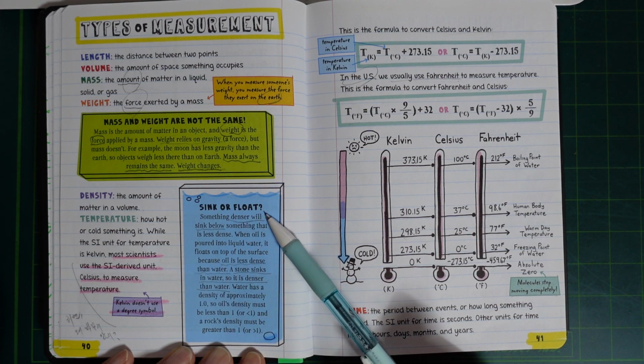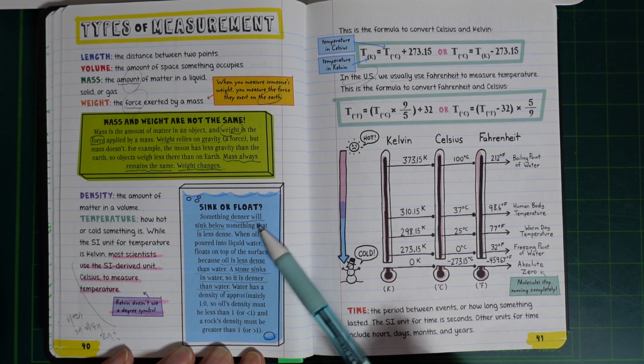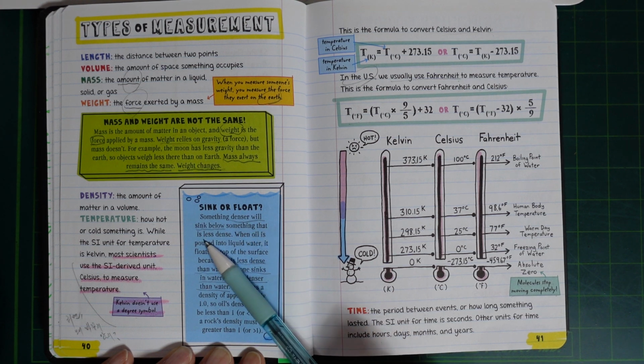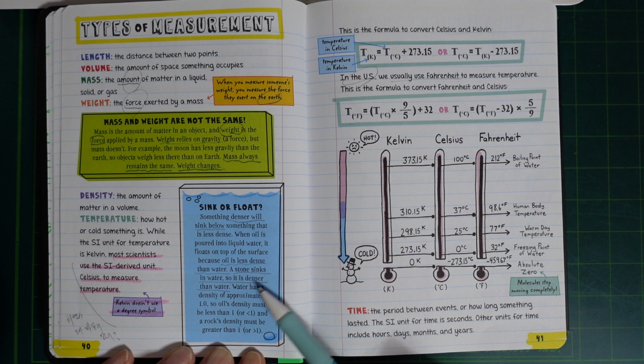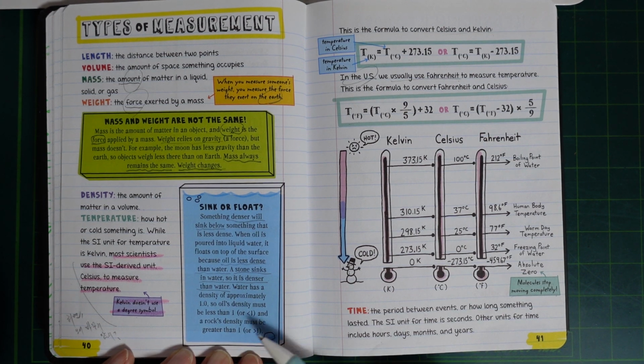Sink or float. Something denser will sink below something that is less dense. When oil is poured into liquid water, it floats on top of the surface because oil is less dense than water. A stone sinks in water, so it's denser than water. Water has a density of approximately 1.0, so oil's density must be less than 1 and a rock's density must be greater than 1.